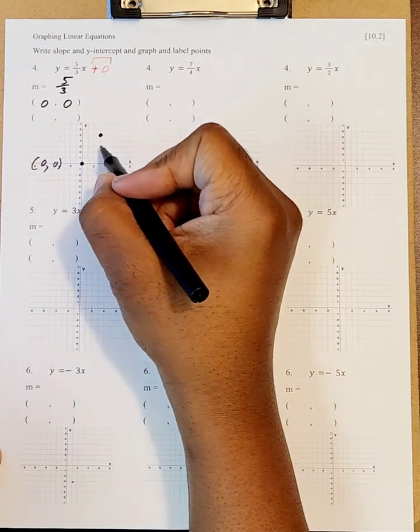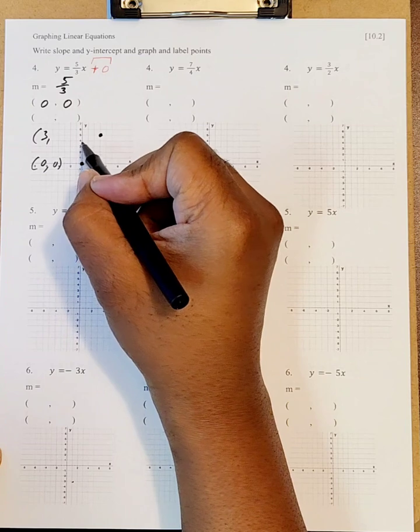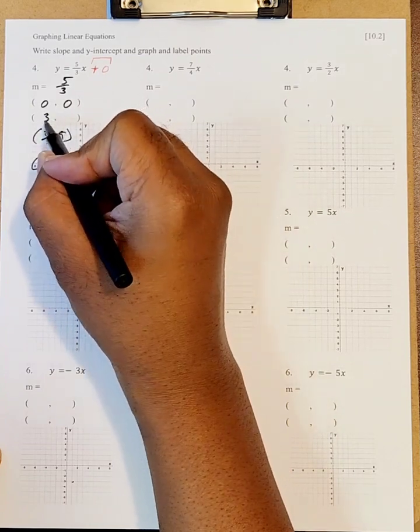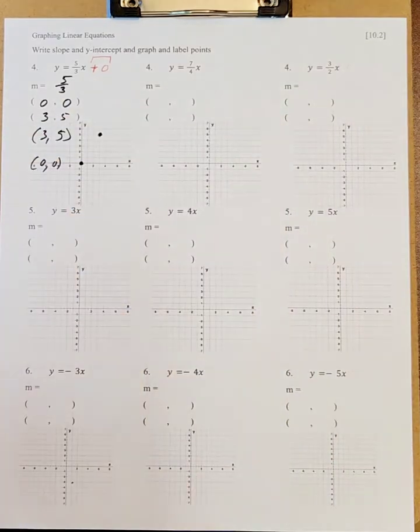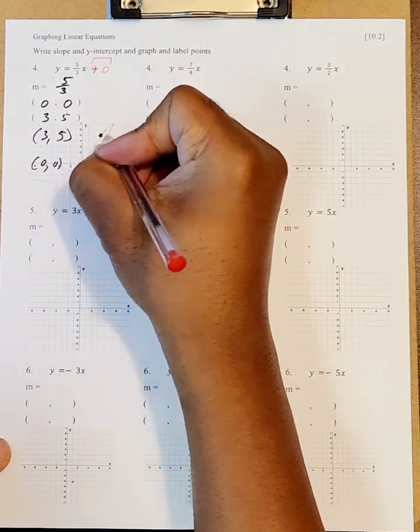And that new point is x is 3 and y is 5. So x is 3, y is 5. That's my new point. And then let's draw a line between them, and we're done.